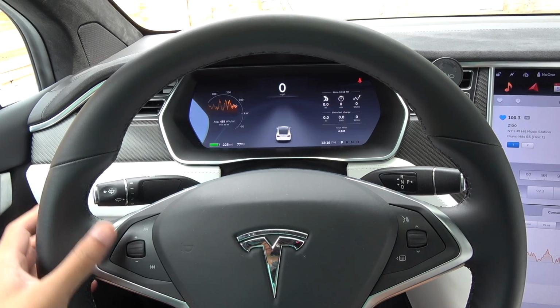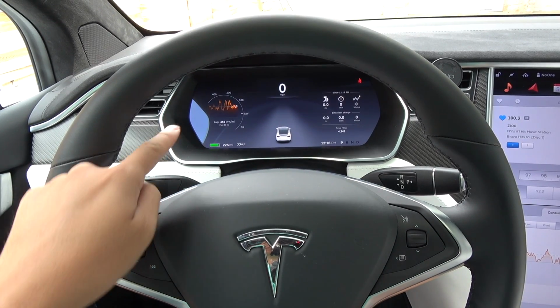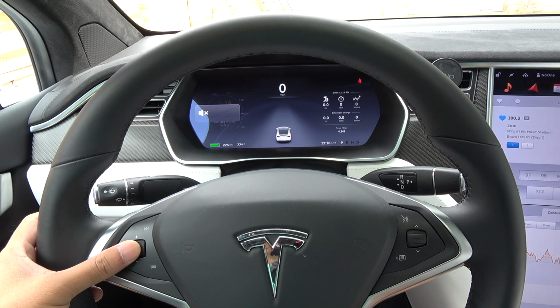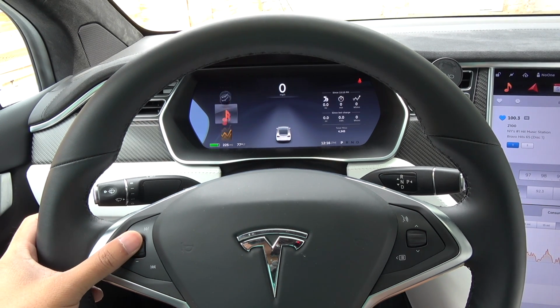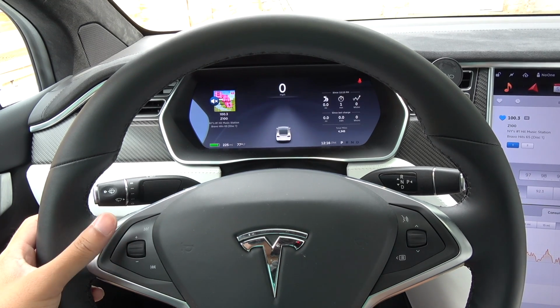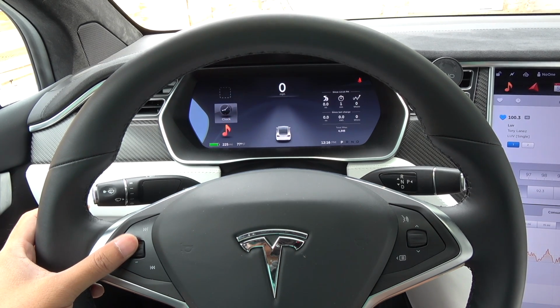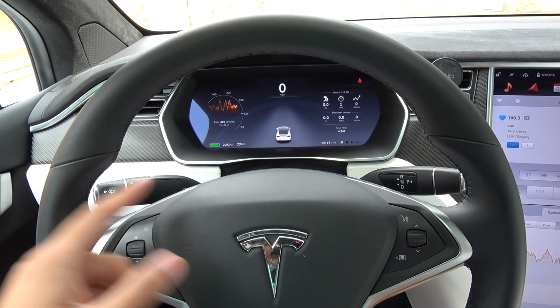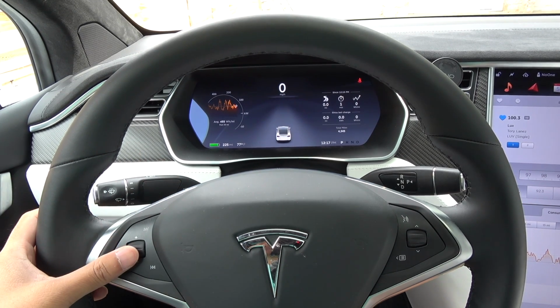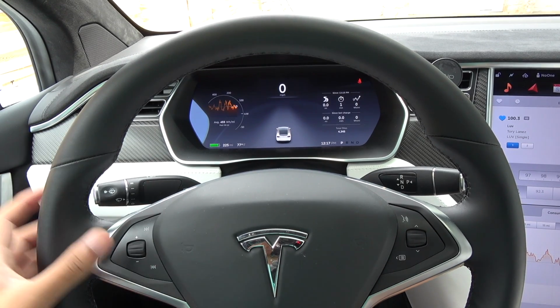In order to change what you want to display here, you press the button. Oops, that's mute. You hold the button down, and then you can scroll up and down. You can have the clock, which looks like that. Hold it down again, and you can have it display media, whatever song and station is playing. You can do energy consumption, which shows you what your average is, how you're driving, how many kilowatts, and what the regen is during driving.